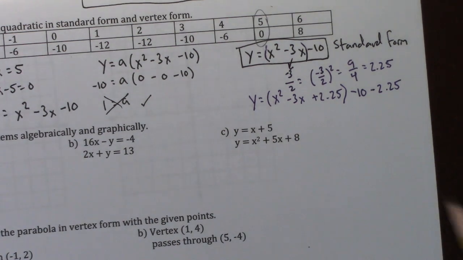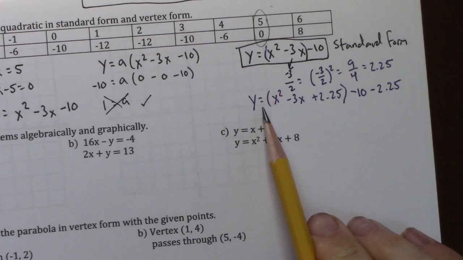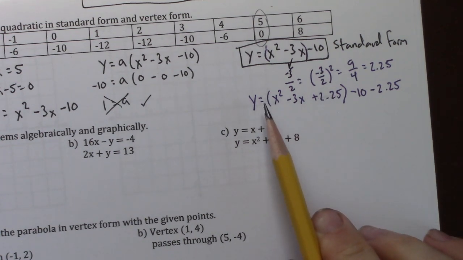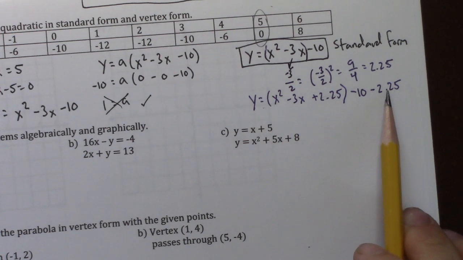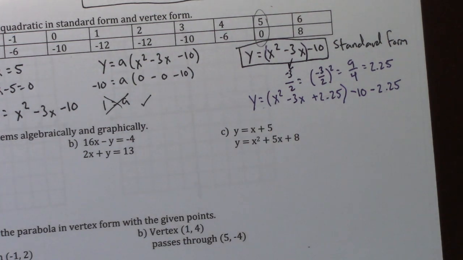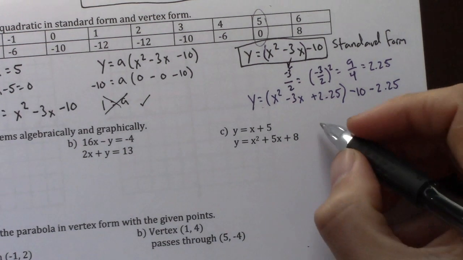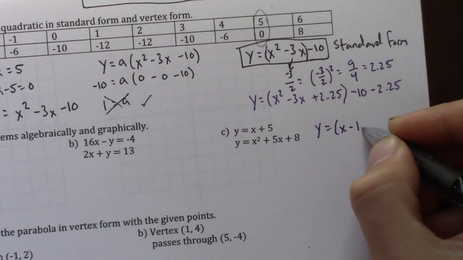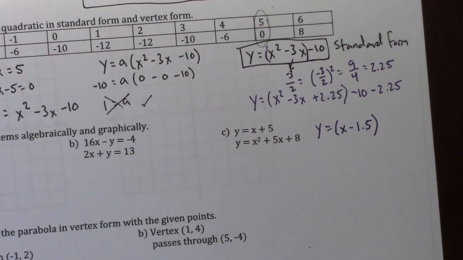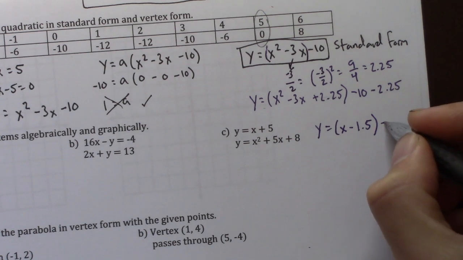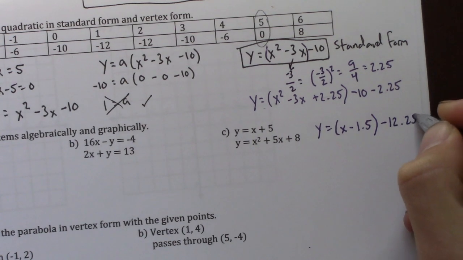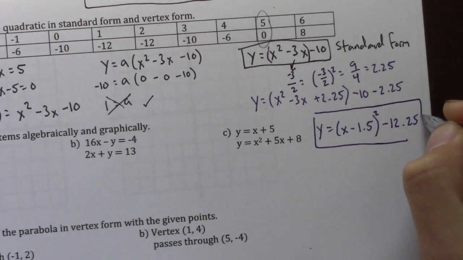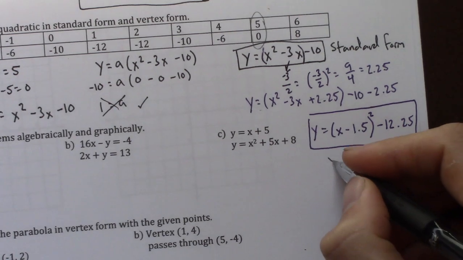Remember that if we had pulled a number out in front of our parentheses, then this 2.25 would have to be multiplied by the number in front to get this number outside. Either way, I can factor the parentheses on down, and so now I've got x minus 1.5 squared, and then the minus 10 minus 2.25 is minus 12.25. And that should be, if I squared it, the same parabola in vertex form.